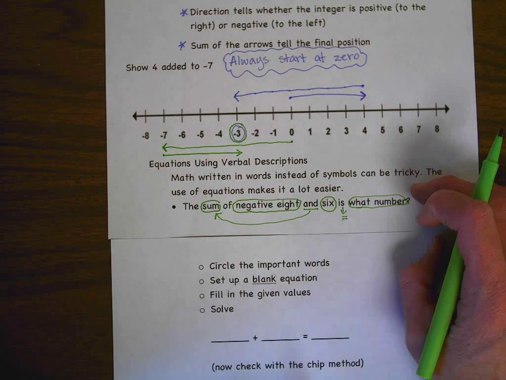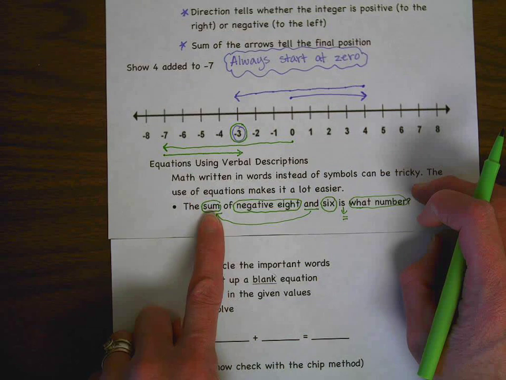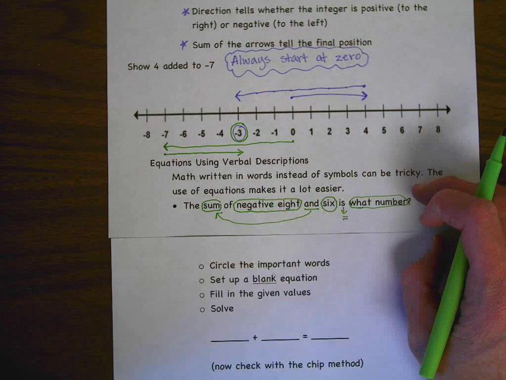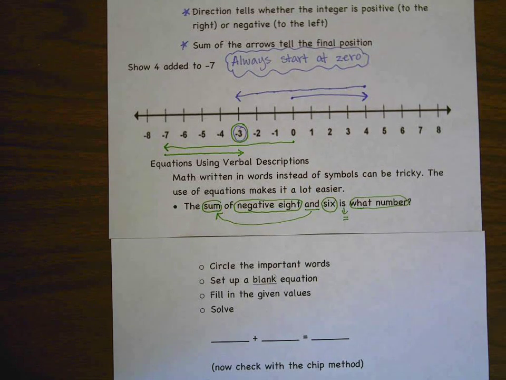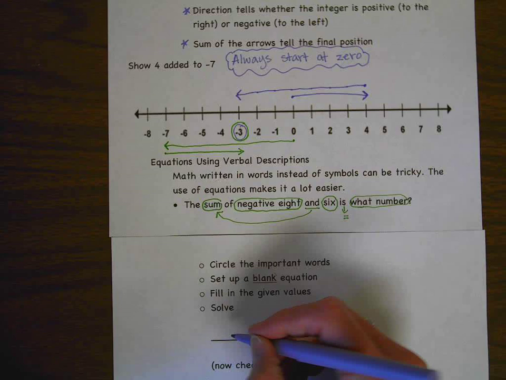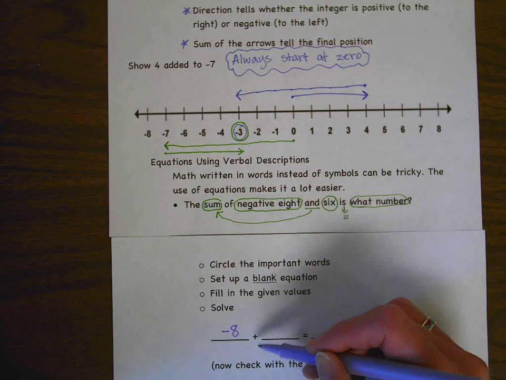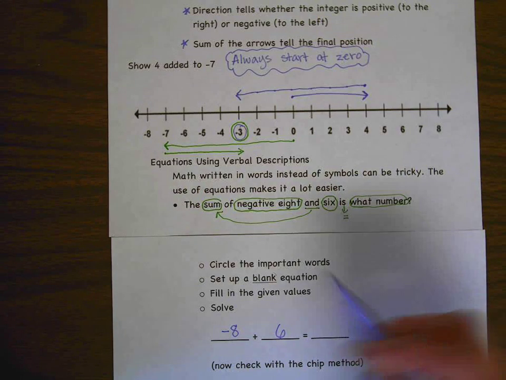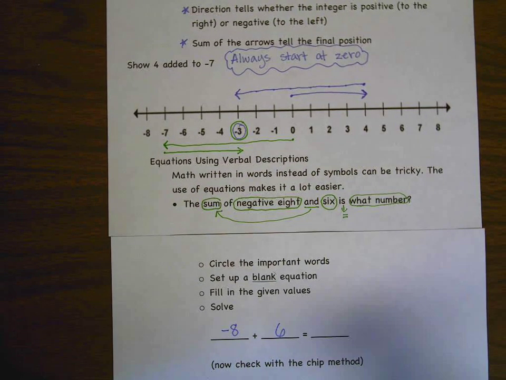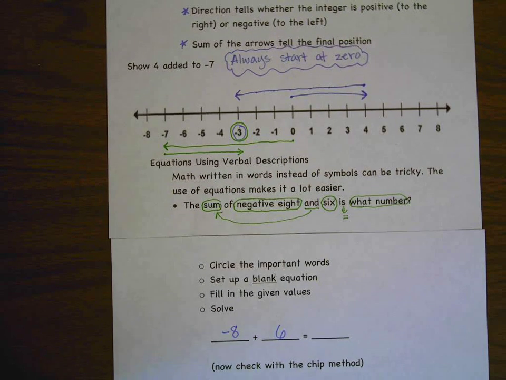The next step is set up a blank equation. So you have blank plus blank equals blank because we have the sum of one number and another number. Okay? Fill in the given values. So if we're looking at it, it says the sum of -8. So I would say this needs to be a -8 and means plus 6 equals what number? Okay? And then the last step that we're supposed to do is check with the chip method.